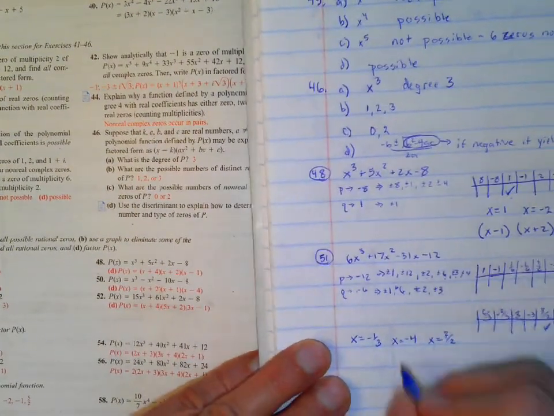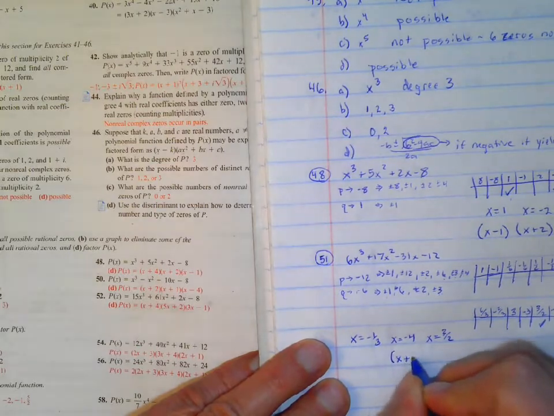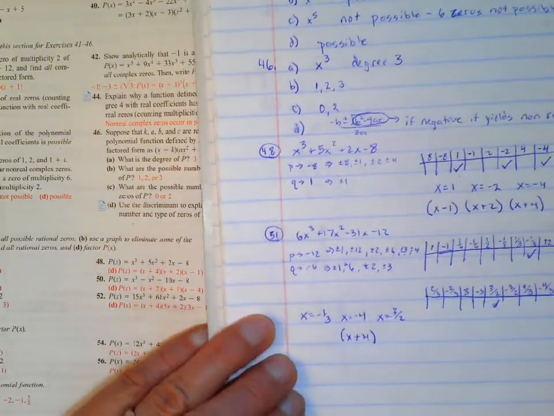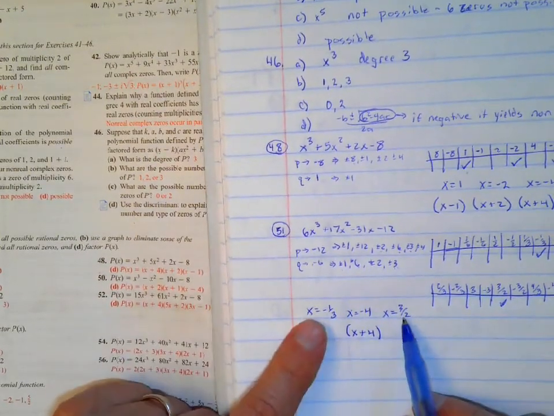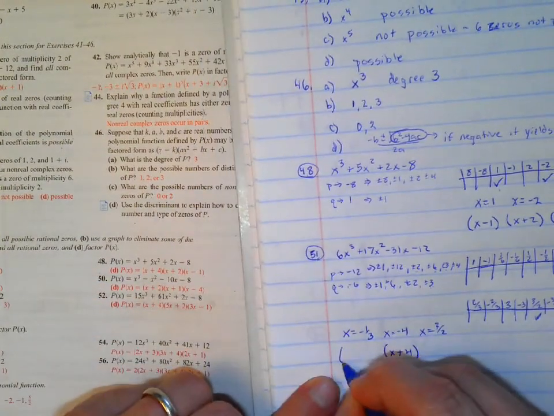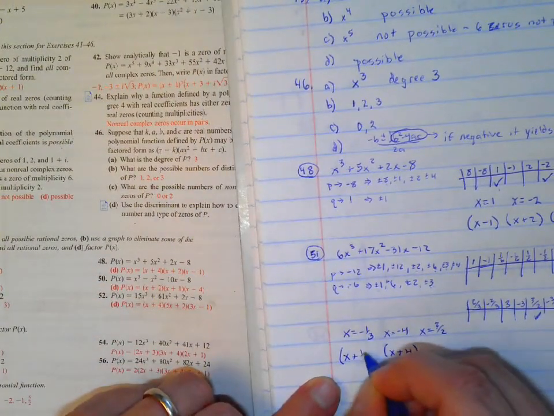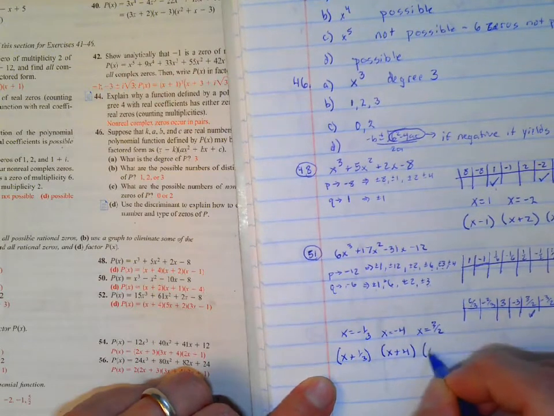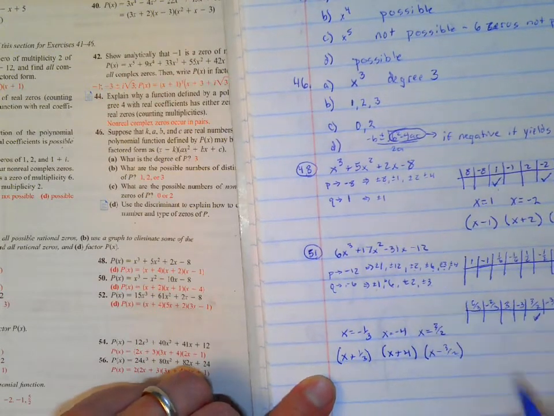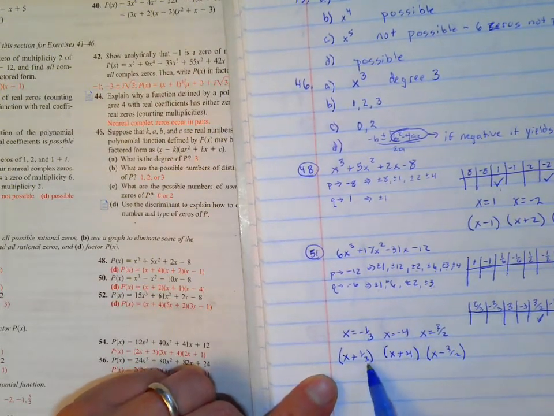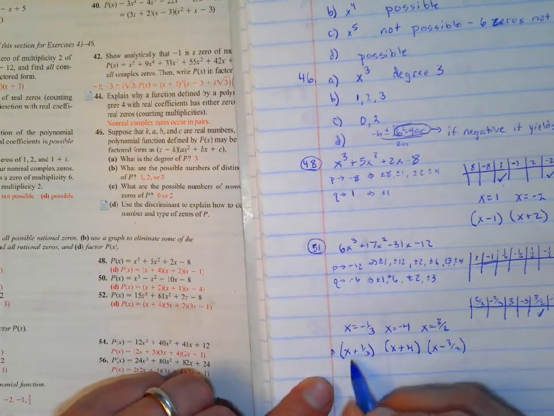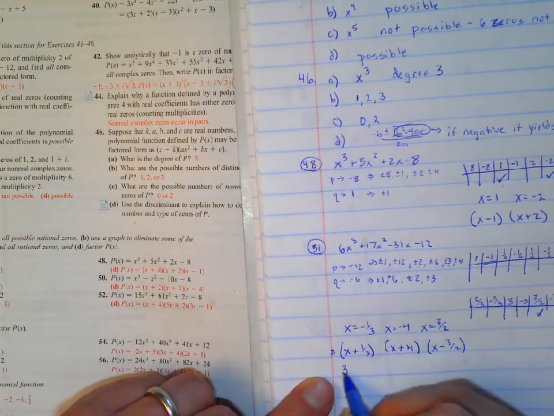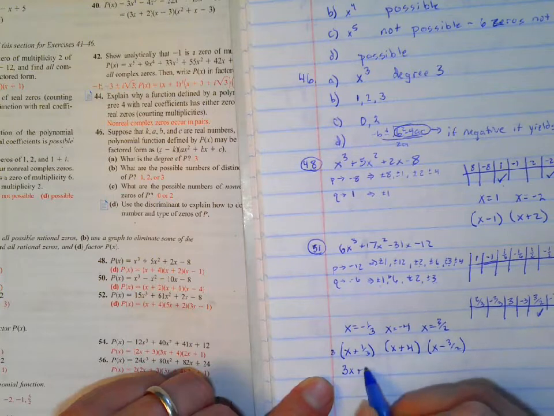Now this one's very simple. A factor is just x plus 4. Okay, these are a little bit tougher. Let's think about this. It'd be x plus 1/3 and x minus 3/2. But generally we don't want to leave them as fractions like this. We just multiply both by 3. It'd be 3x plus 1.